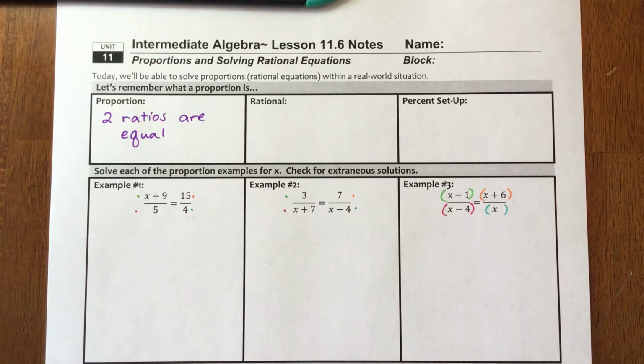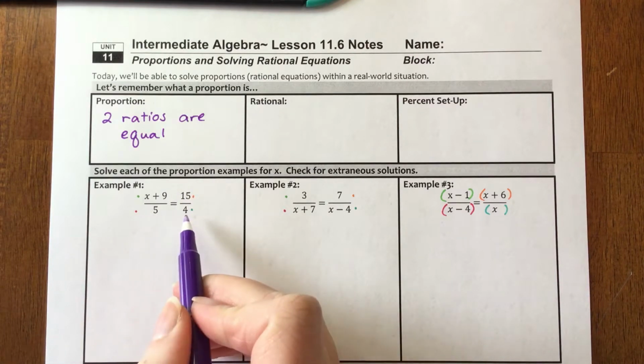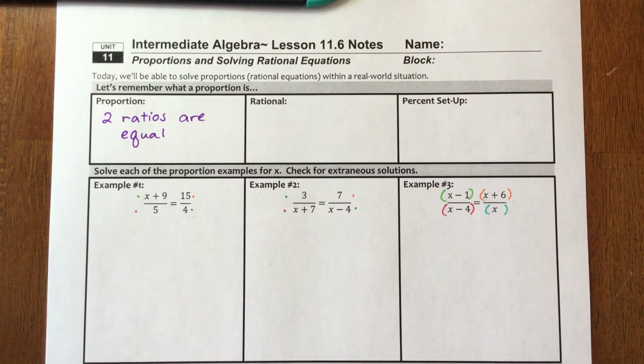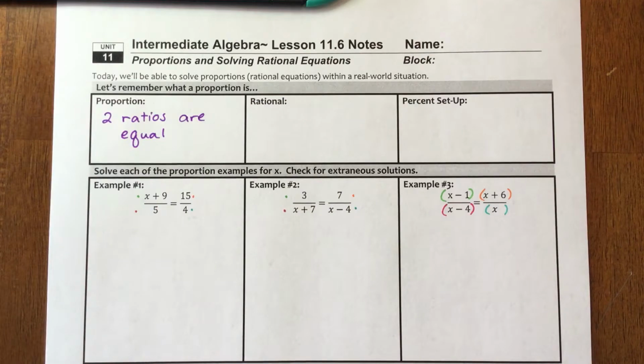Take a look at the 11.6 notes. They are proportions and solving rational equations. So in lesson 11.5, we were able to figure out in equations where the denominator is not allowed to equal 0. So we found extraneous solutions. We are going to check for extraneous solutions after we do our problems just to double check. So anytime we have x's in a denominator, we need to make sure that we don't have extraneous solutions.